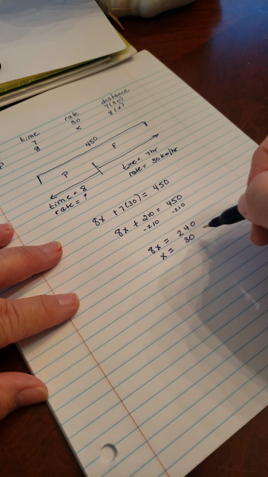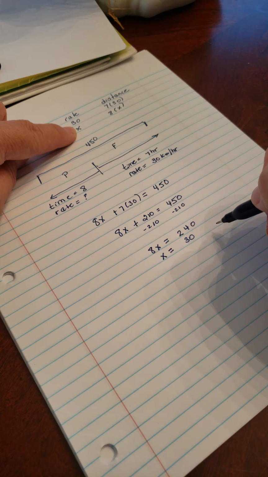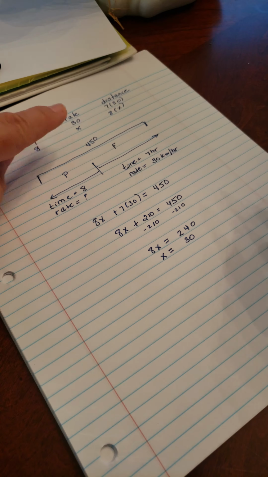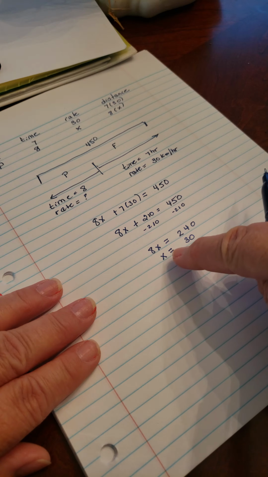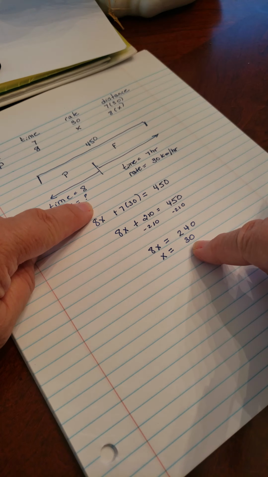So his rate was 30 kilometers per hour, which means the two trains were actually traveling the same speed. That's okay. It doesn't always happen that way. But my answer to my problem is that the passenger train traveled at 30 kilometers per hour.